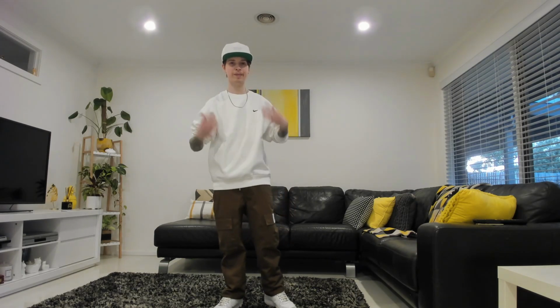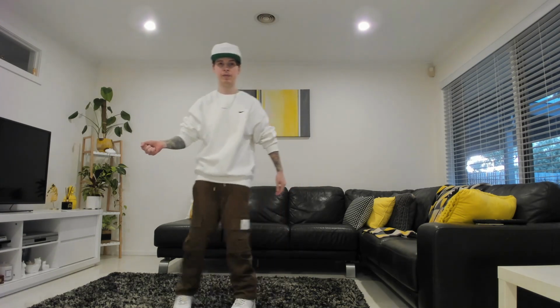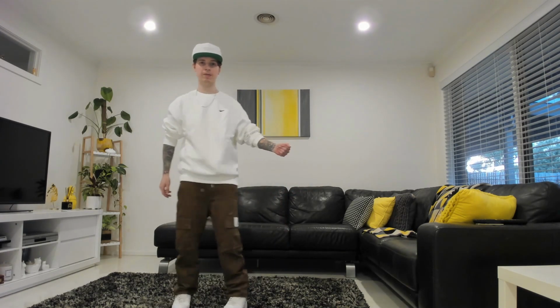Back to negative space though, because I was going to show you with the shoulders. Negative space could be any space around you. It could be here, here, here, here. Could be here. Could be here. Could be here.